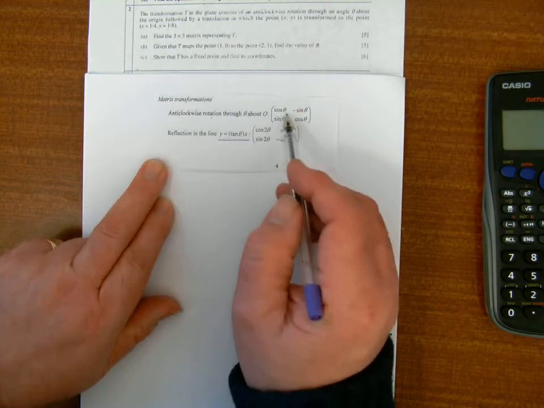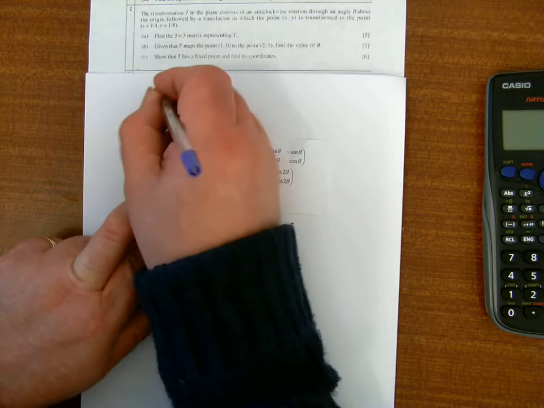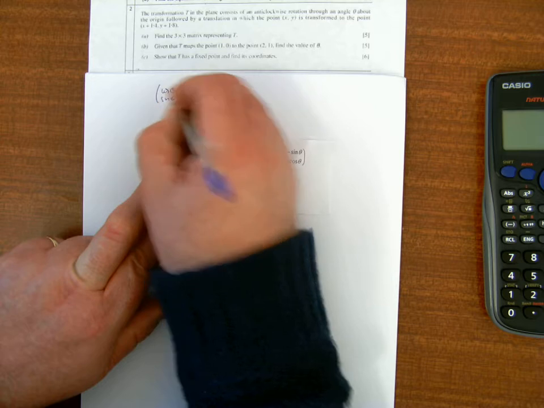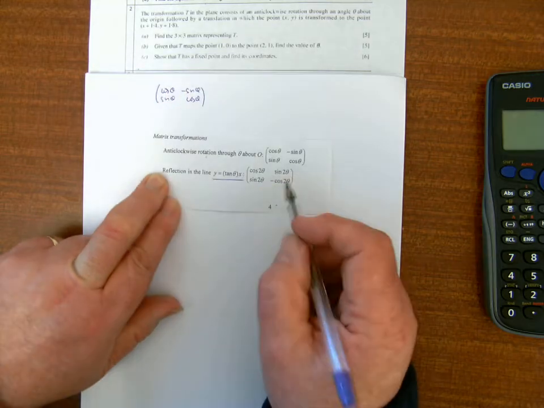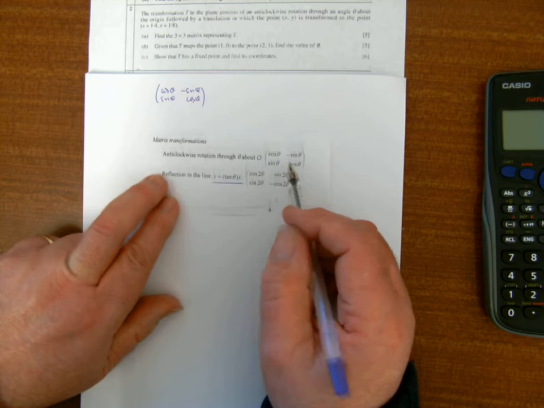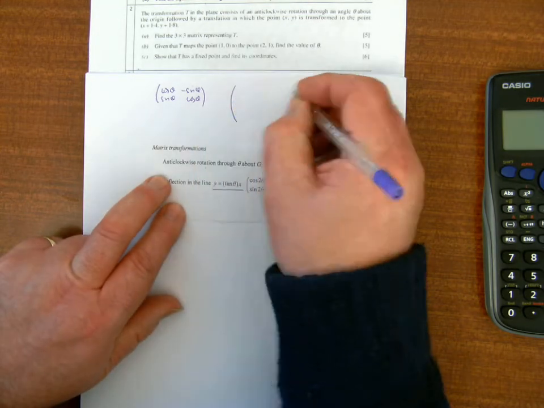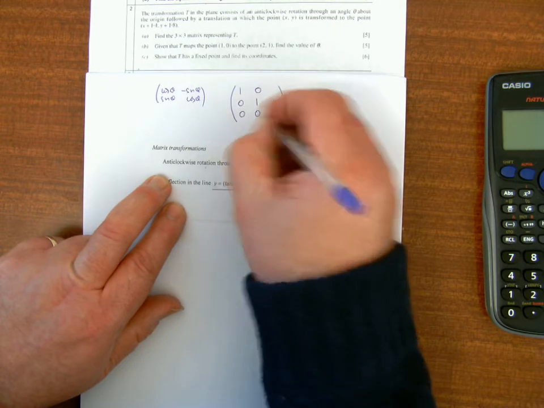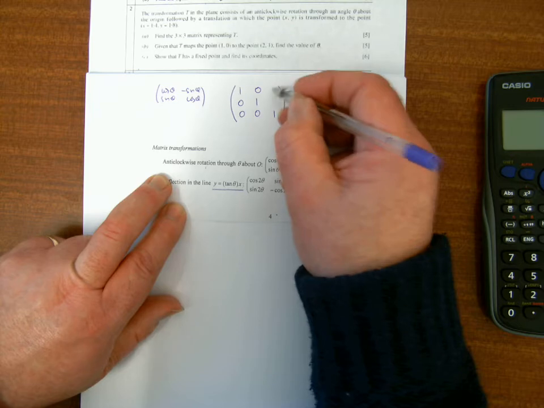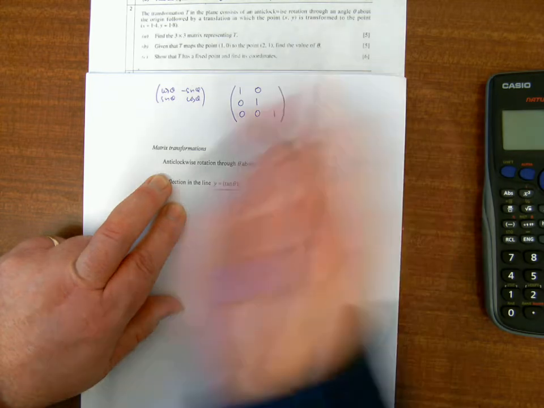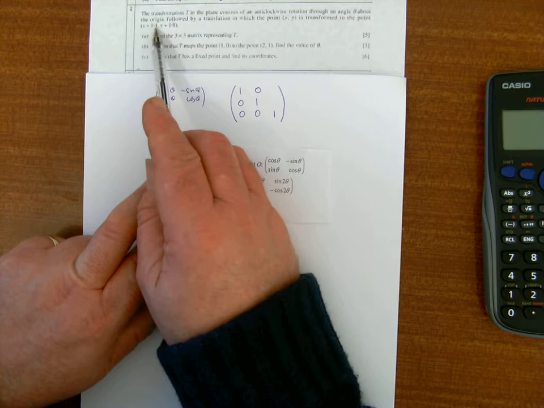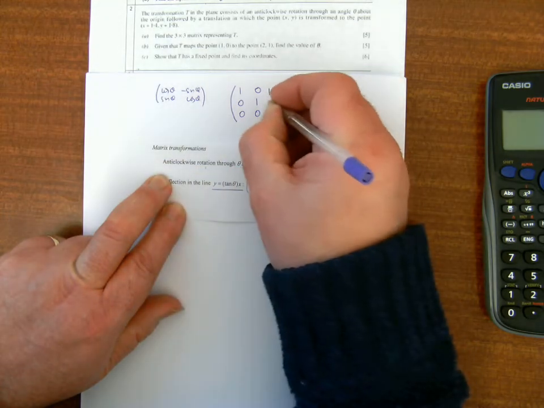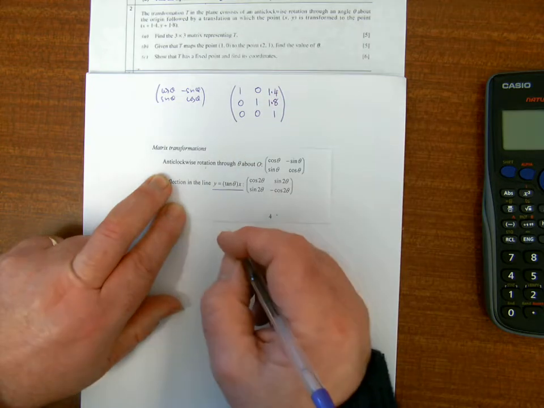So the first matrix that we got for the rotation then is cos theta, minus sine theta, cos theta. And then the translation. Now I know the translation has to be a 3 by 3, and the framework of that is 1 0 0, 1 0 0 1, and then my translation vector gets inserted in this right hand column here. So with the x, I'm adding 1.4 to the x, and 1.8 to the y, so this is 1.4, 1.8. So those are the two matrices.